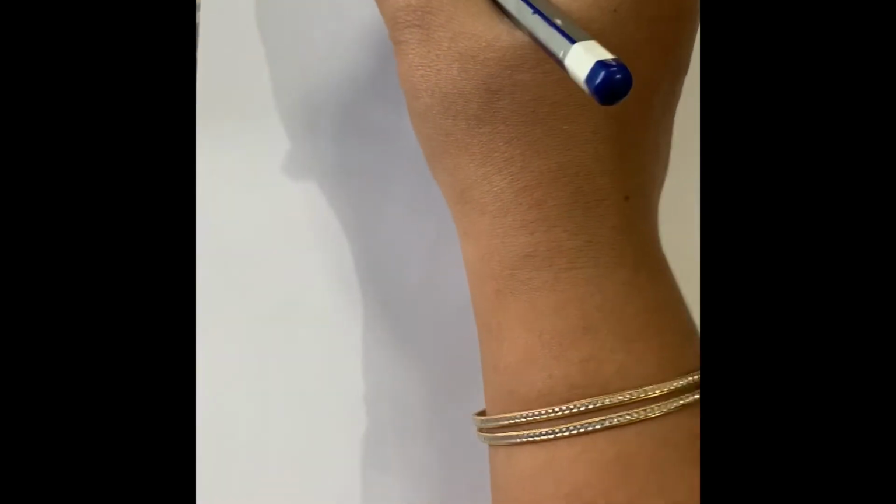Cell was discovered by Robert Hooke in the year 1665.